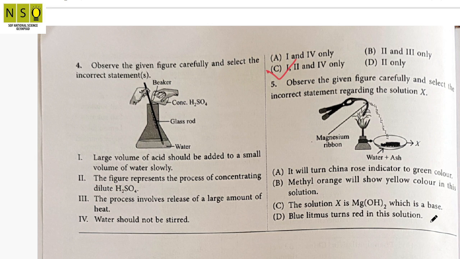Now we know that MgOH2 is a base, which does not change the color of blue litmus. It turns red litmus to blue.